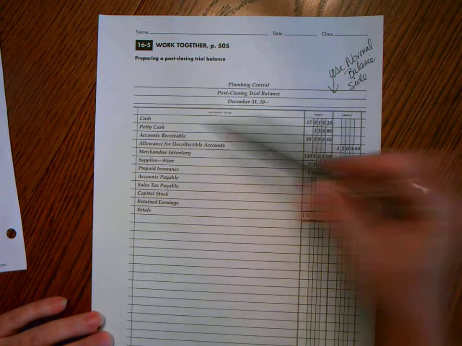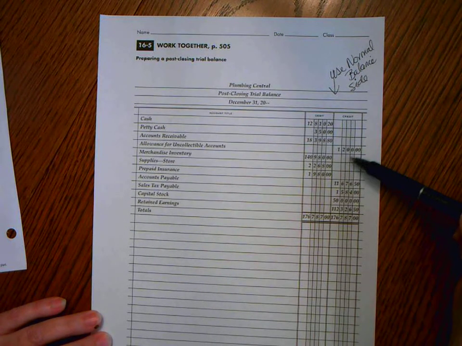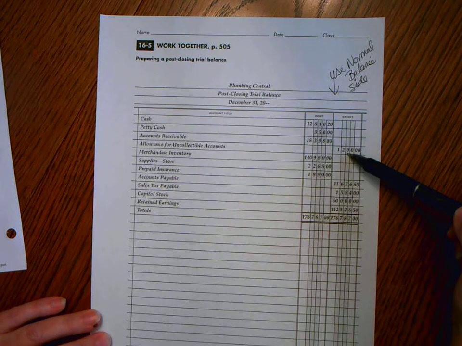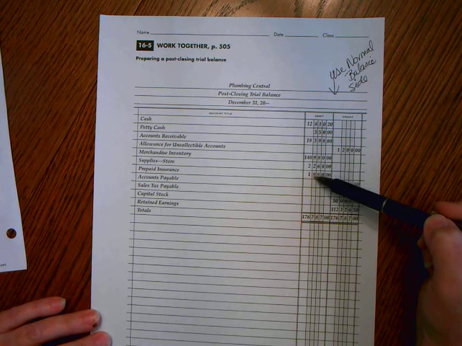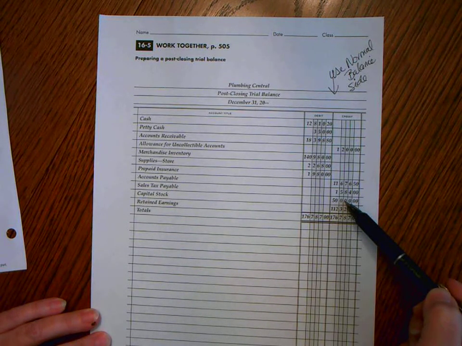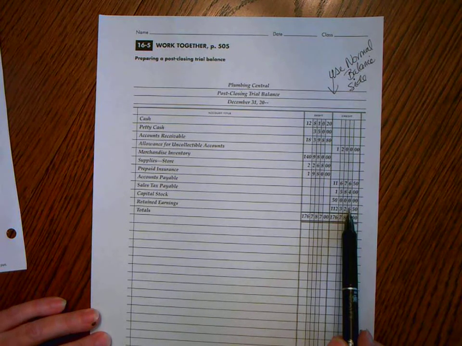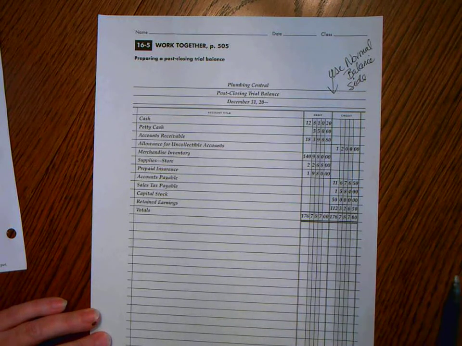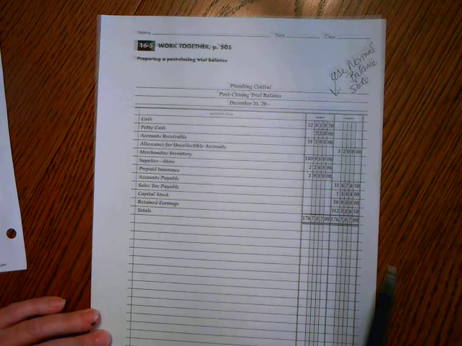Again, cash, petty cash, all your assets have a normal balance of a debit. This is a contra account to accounts receivable, so it's going to have a normal balance of a credit. That's an asset, that's an asset, that's an asset. Here are your payables. Your payables have a normal balance of a credit. Your owner's equity has a normal balance of a credit, which is also retained earnings. That's your owner's equity. Capital stock, owner's equity, all right there, stockholders' equity.